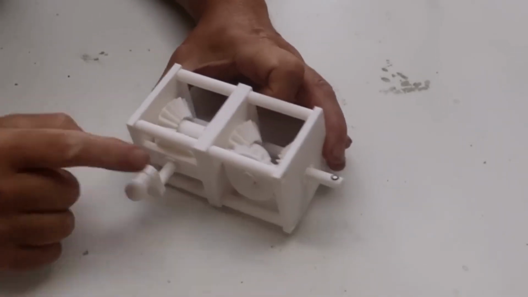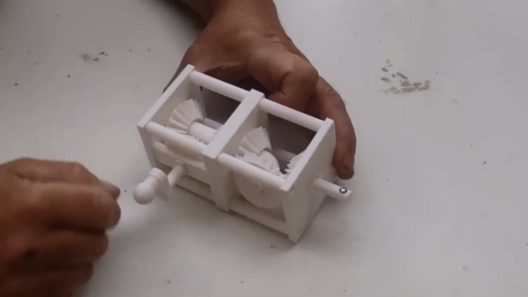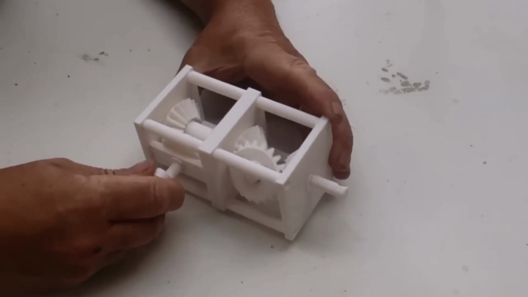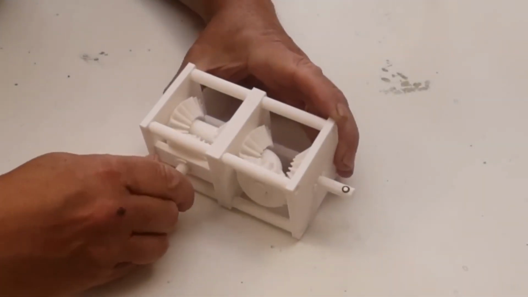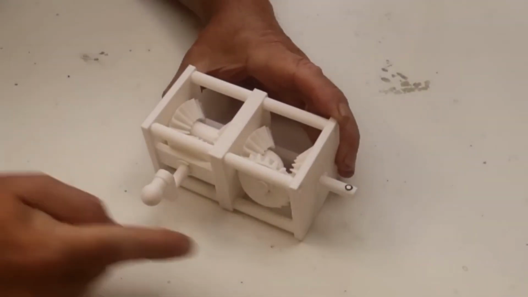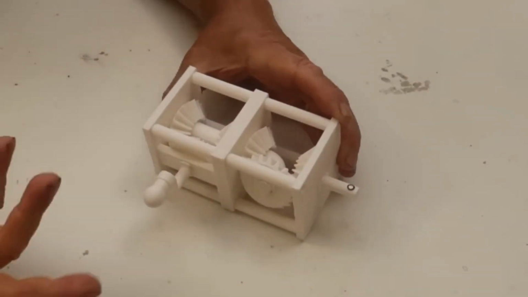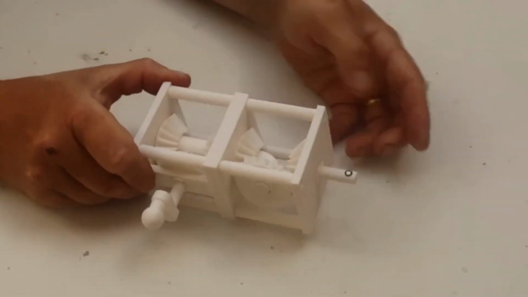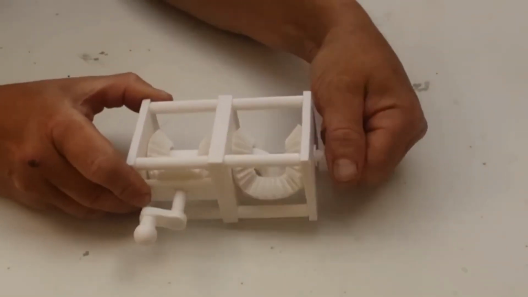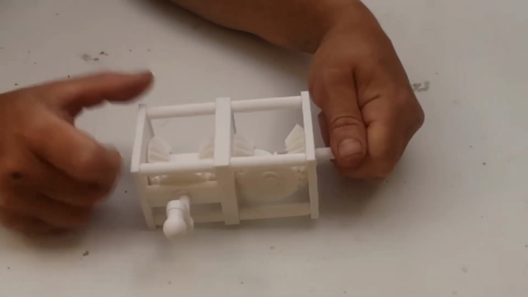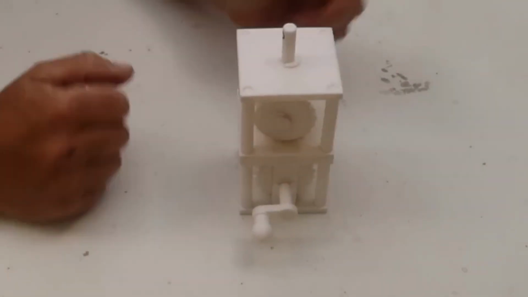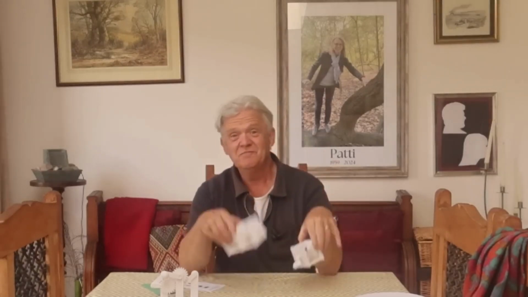So what does it do? Well, I've put a handle on, and I've put a dot on right there that we can watch. As we turn the handle, we get 1 turn, 2 turns, 3 turns. So we get 3 turns of that for 1 turn of that. So now instead of being 2 to 1, it's 3 to 1. And of course it is back drivable. So if we turn that, we get that with 1/3 of the output. That's awesome.